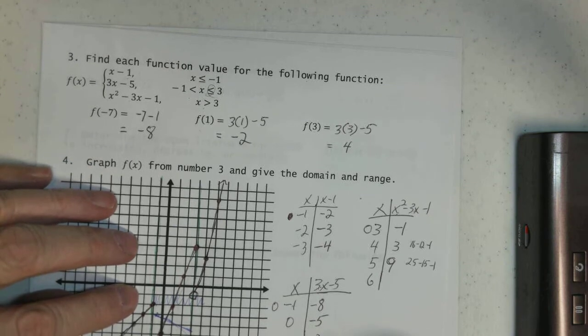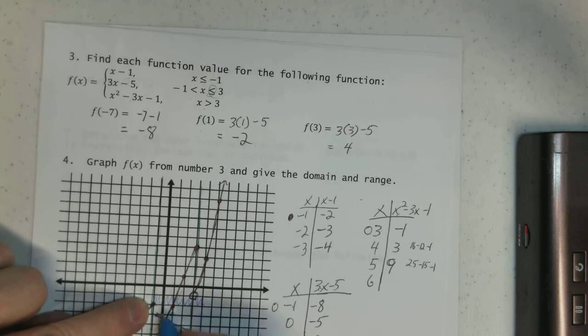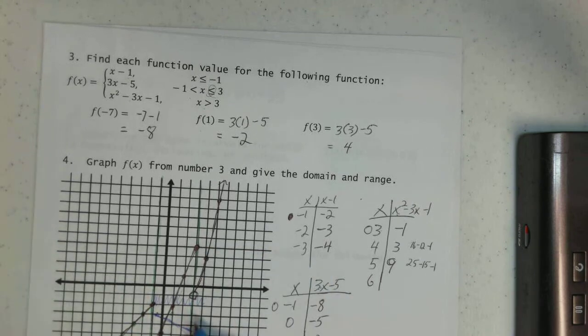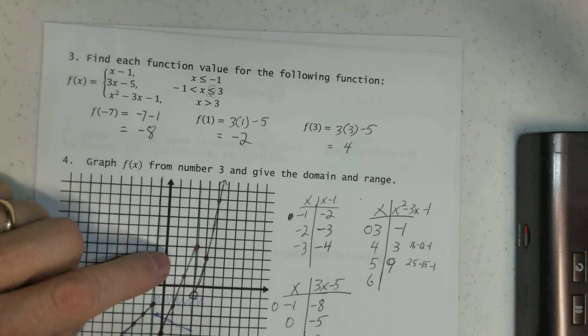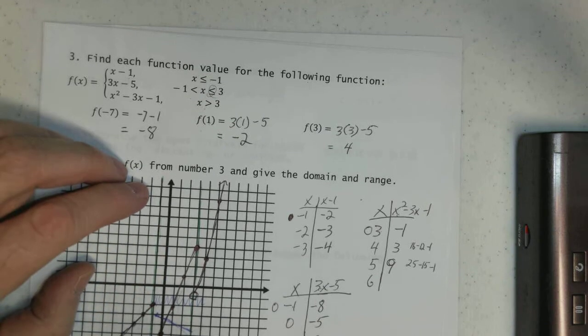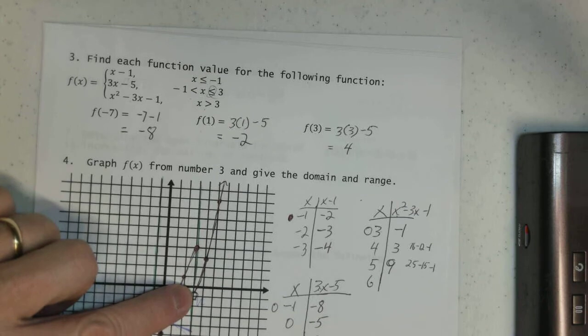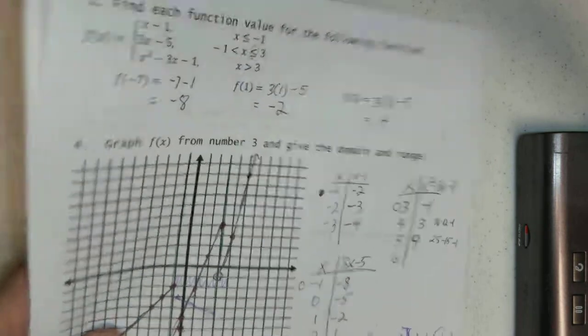You would go negative infinity to negative 2. This is for the range. If this were the case, and this were the middle part, and not this. And then also negative 2 is included, so that should be a square bracket. And then it would pick up again at negative 1 and go to infinity. Okay? All right.